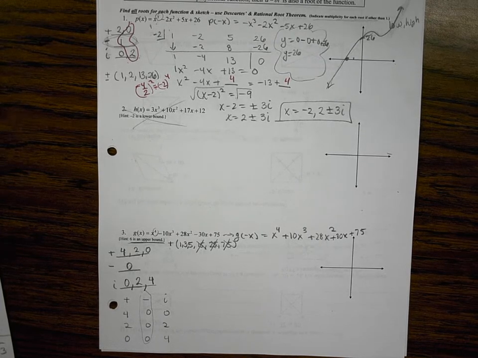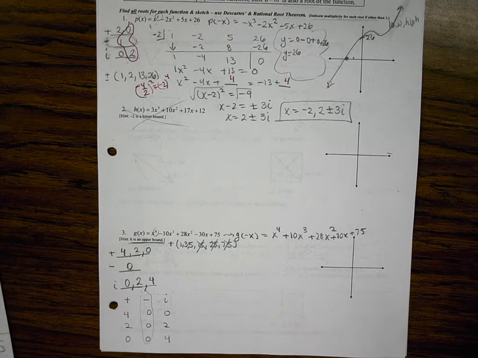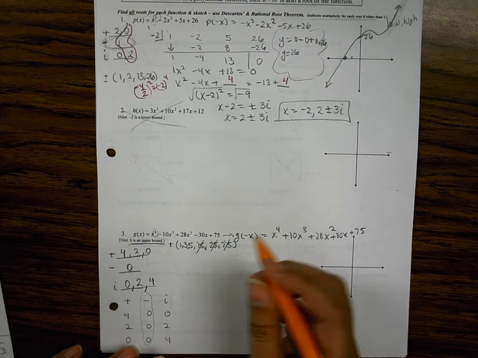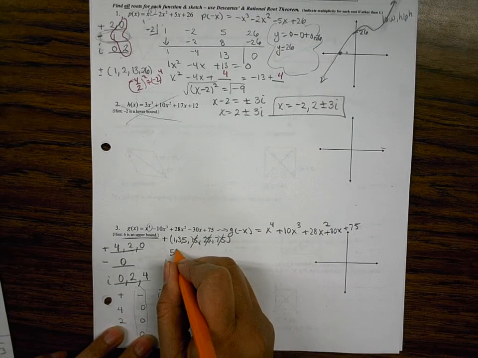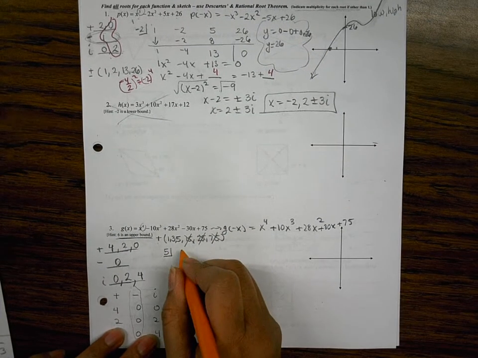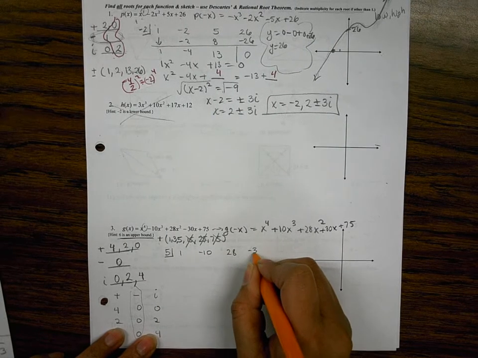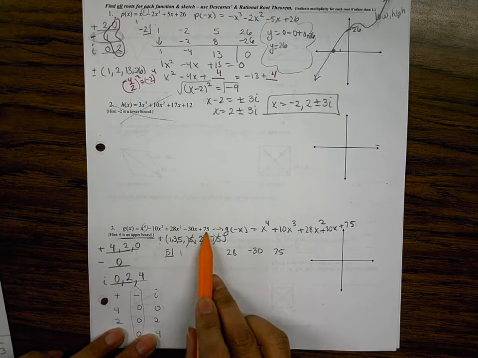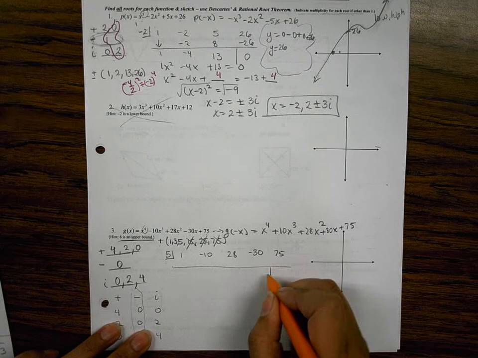All right, so guess a number. Hit pause right now and try some numbers, and then hit play. I'm going to go ahead and work it out because I've worked it out ahead of time. I already know what would work. If you plugged in 1 already, 1 didn't work, so try 5. That would give you 1, negative 10, 28, negative 30, and 75. Fourth, third, second, first, no power. All the numbers are there.